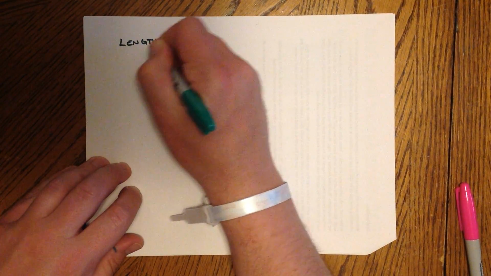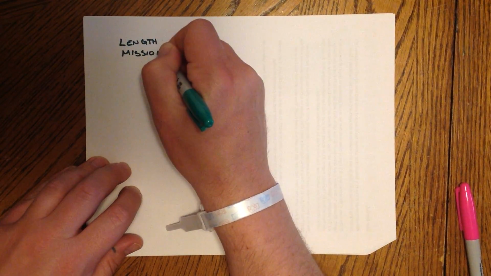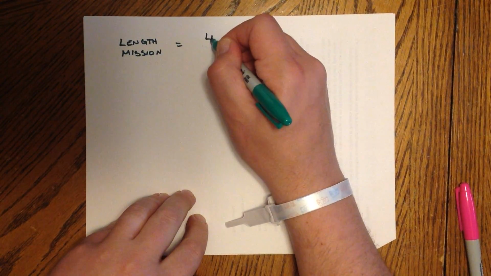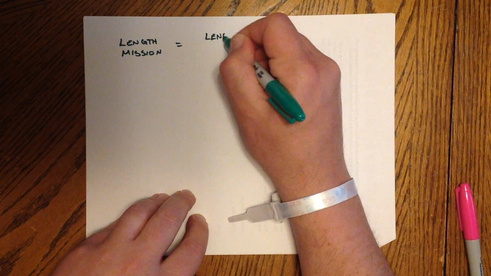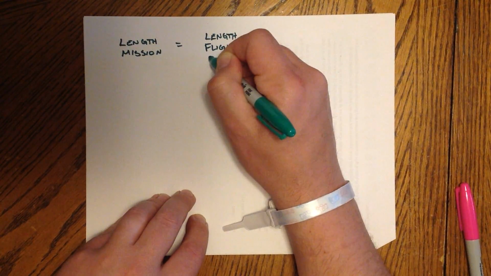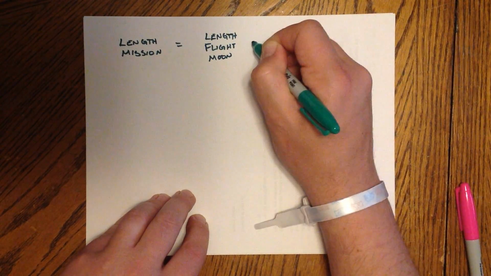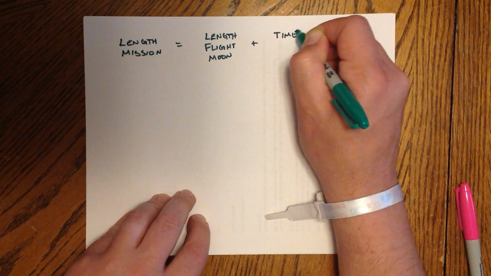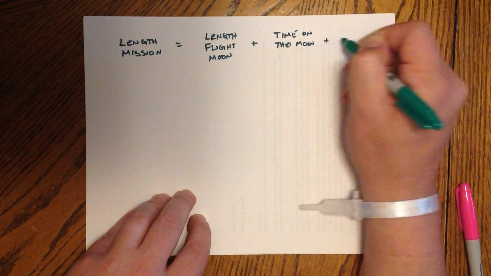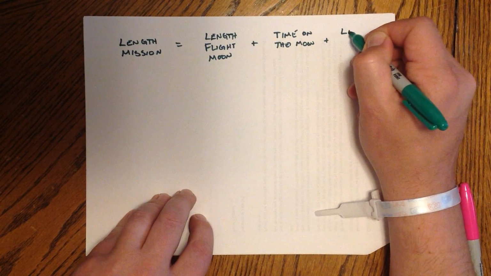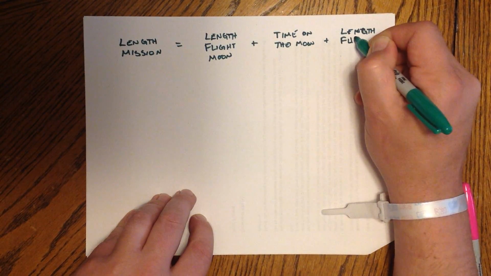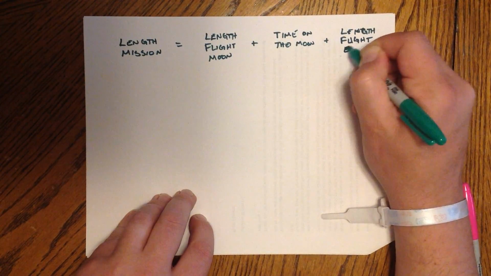So we have the length of the mission, the entire mission, which is equal to the length of the flight to the moon plus the time on the moon, and then of course we got to get back, so it's going to be the length of the flight back to Earth.